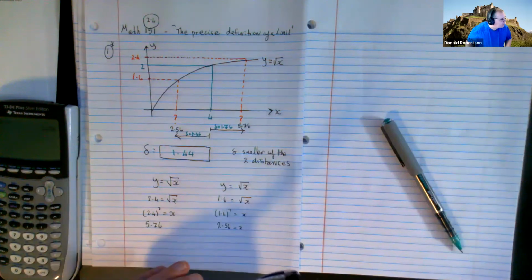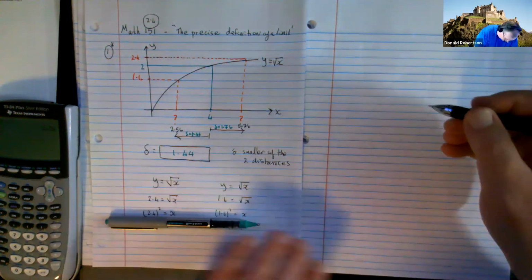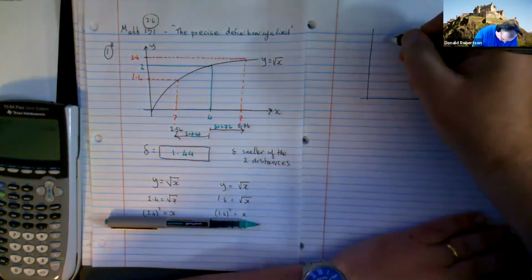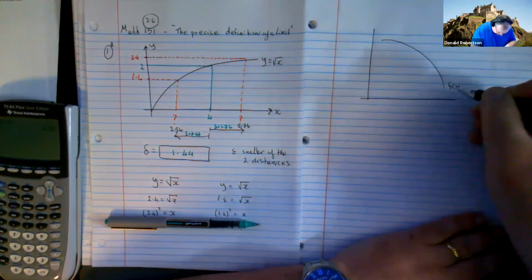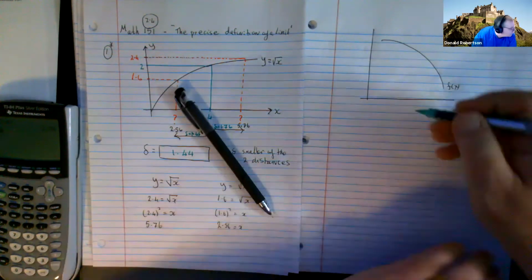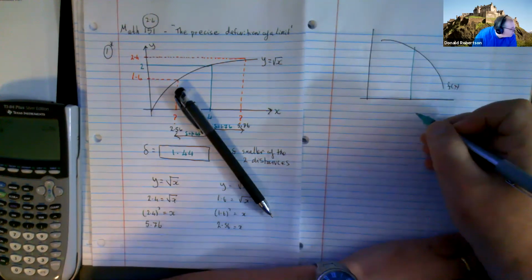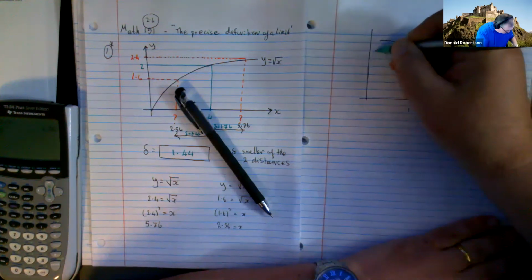While you're figuring that guy out, let's look at question 2. Question 2 is even easier, I would say. You've got a function that looks like that. They don't even tell you what the formula is because you don't need to know. Right in the middle, you've got 1. And going over here, you've got 1.